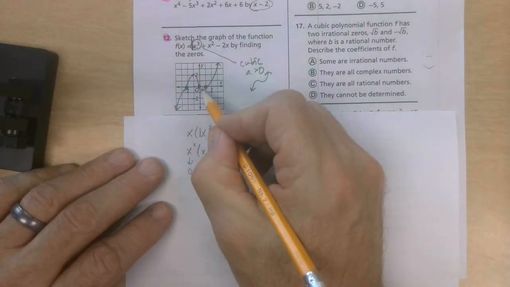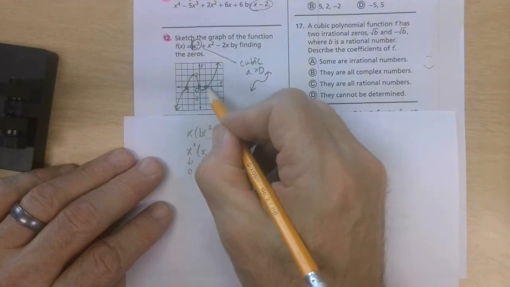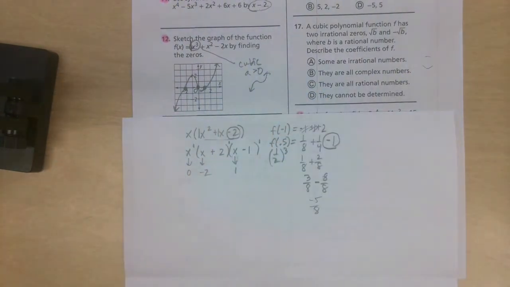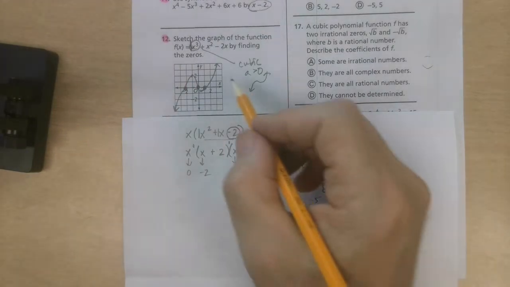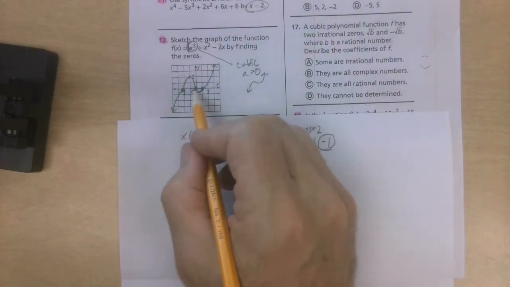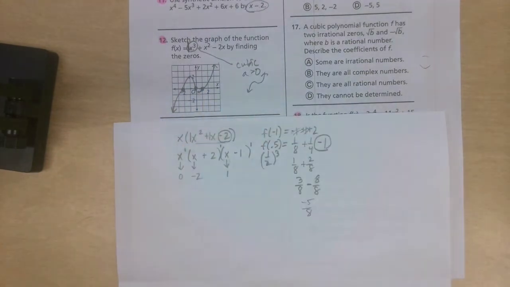So I'd say right about there. So it goes down here and then comes up. And that's how you sketch those graphs. Find the zeros, understand the outer extremities, and then fill in the halfway places. That's your step 1, step 2, step 3 drill.